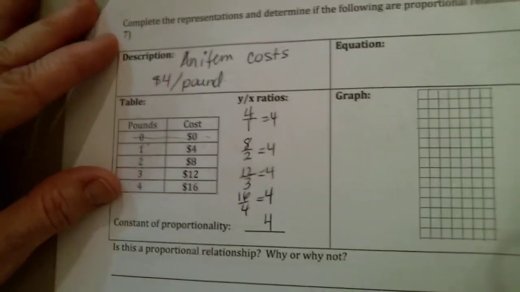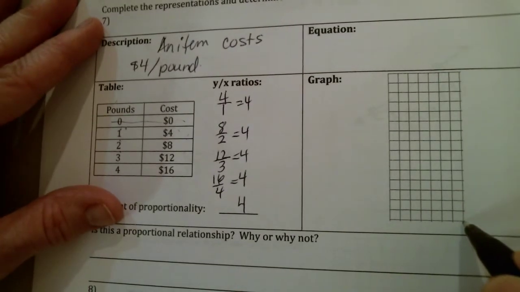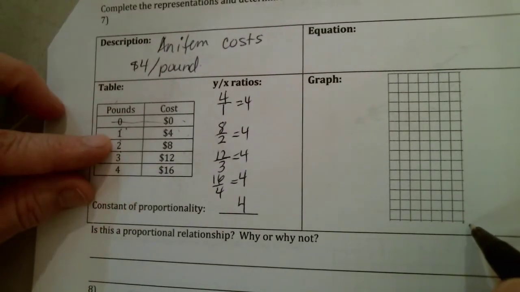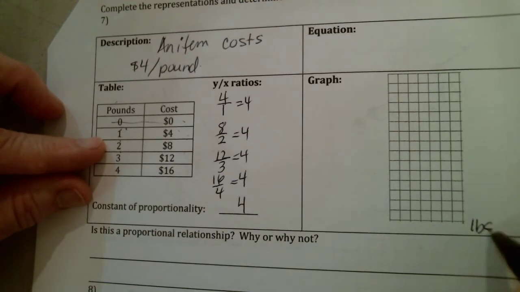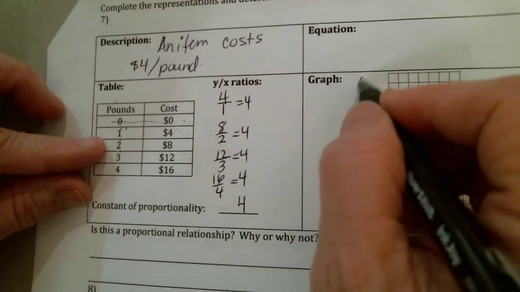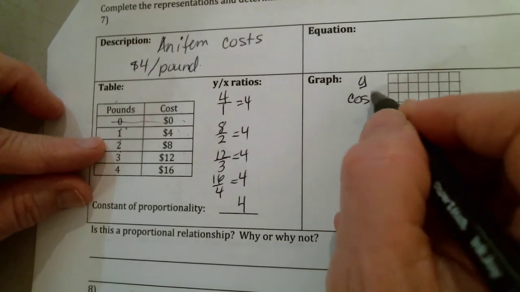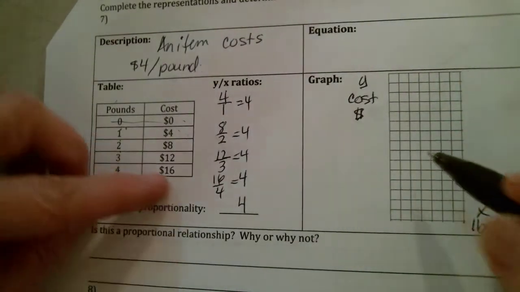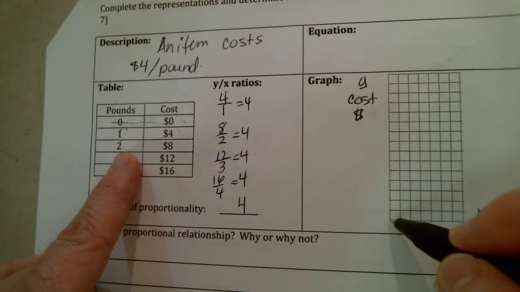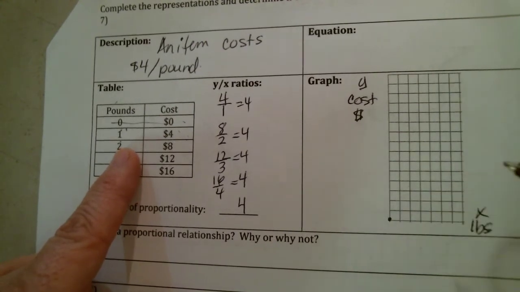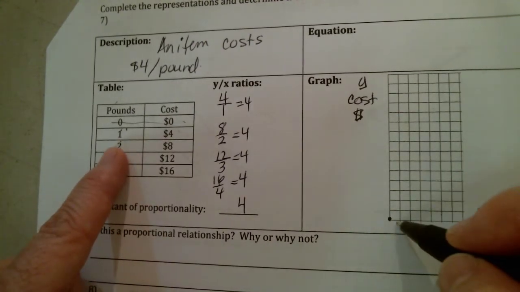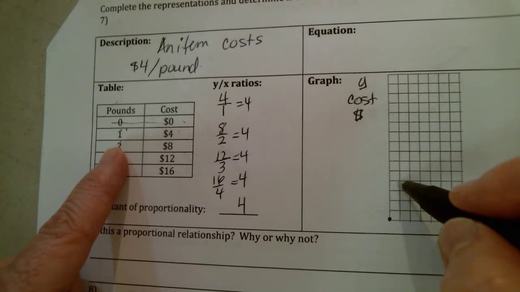Okay, so our graph here, the x-axis is going to be the pounds, and the y-axis is going to be cost in dollars. So we have 0, 0, 1, 4.